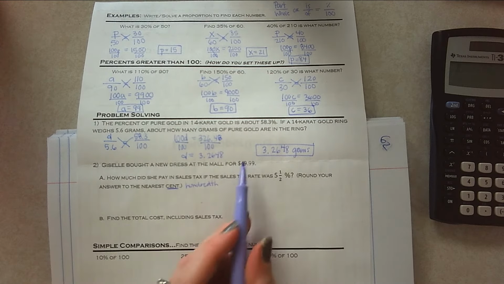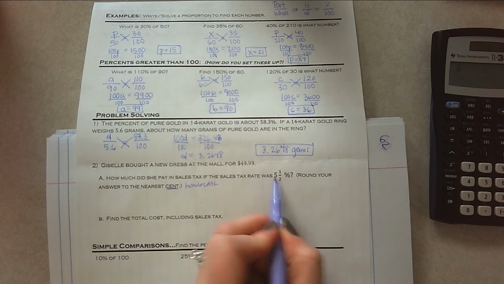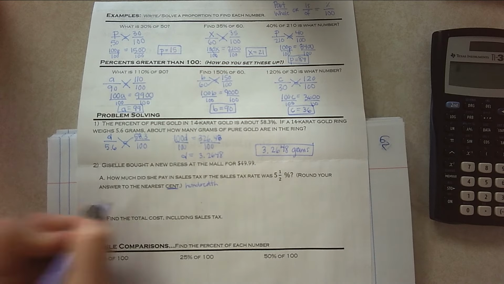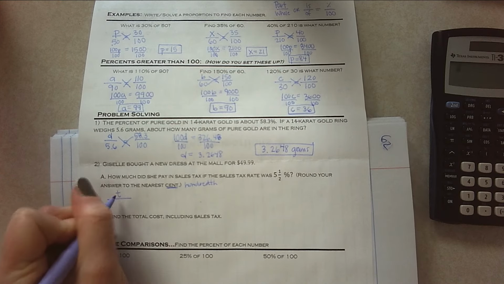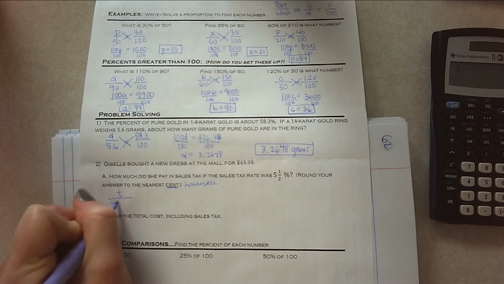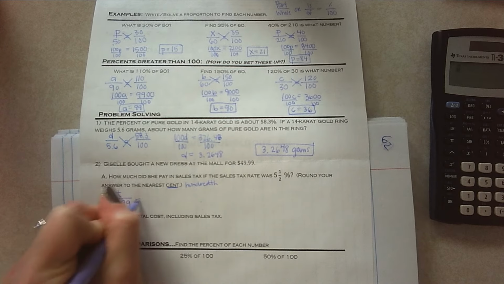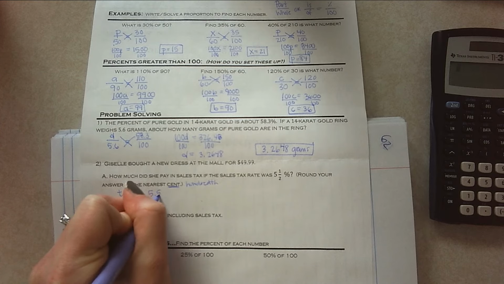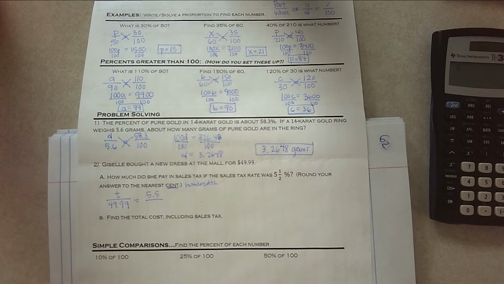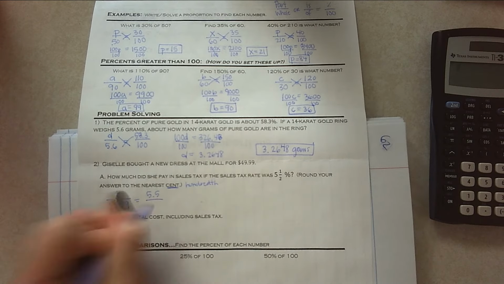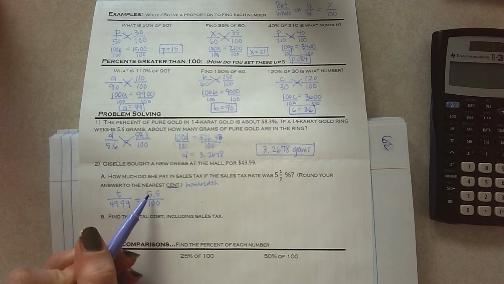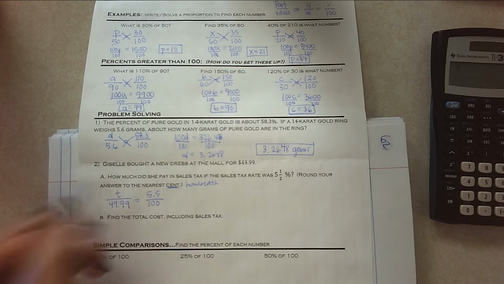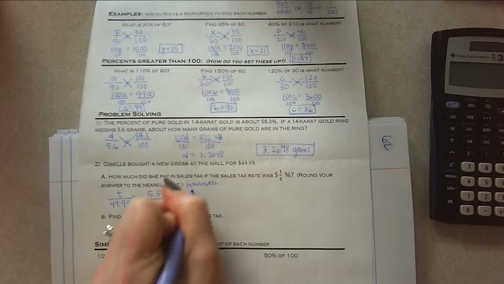So we've got the whole dress, and we want to know what this part is for sales tax. So we're not sure of the part. I'm going to put a T for tax over my whole, which is $49.99, equals the percentage, 5.5%. I'm going to put 5 5/10 as a decimal, just because I don't like having fractions within a fraction. And then over the 100%. So part over whole equals 5 5/10 over 100. Now I can use cross products to solve.